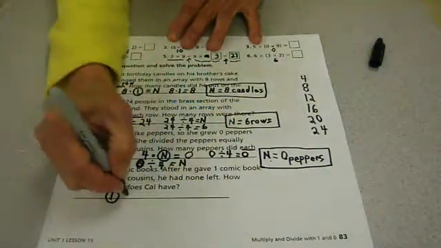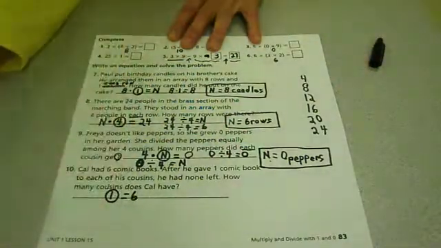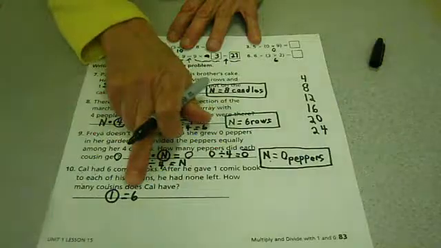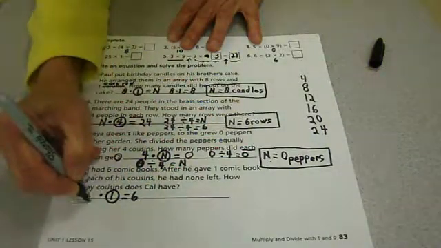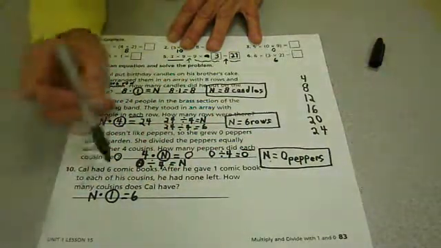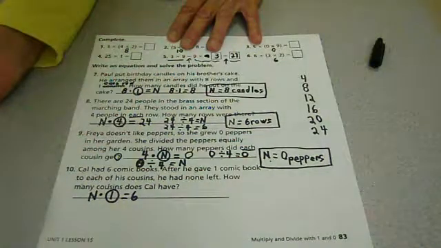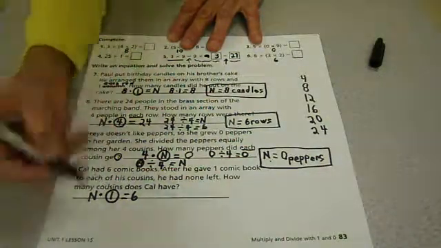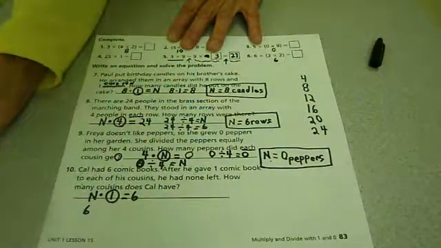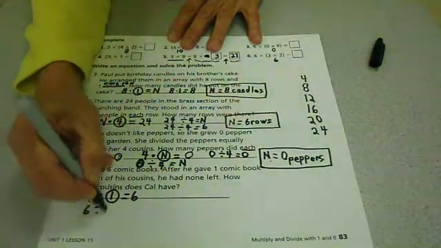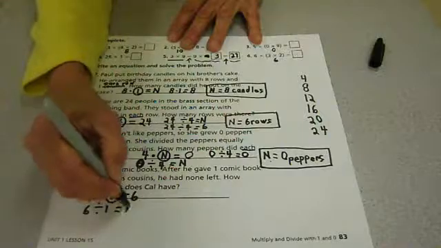How many comic books does he have? 6. Well, that's my total. He doesn't have 7. He doesn't have 10. He's only got 6. So how many cousins does he have if he gives each cousin 1 book? And he has 6 of them. Opposite operation. 6 divided by 1 equals N.